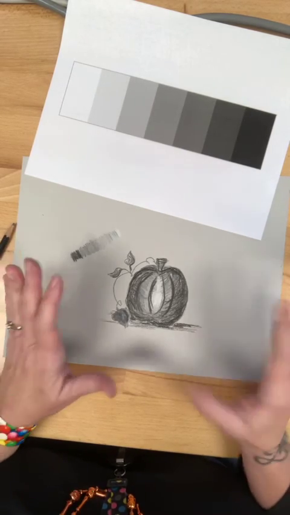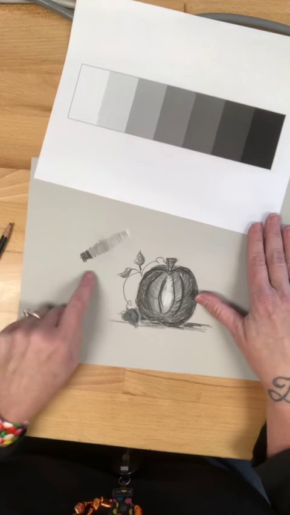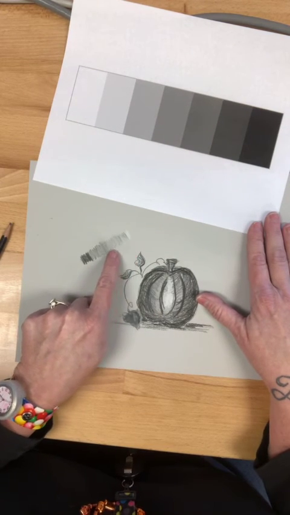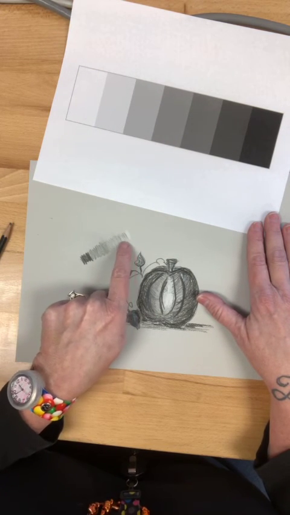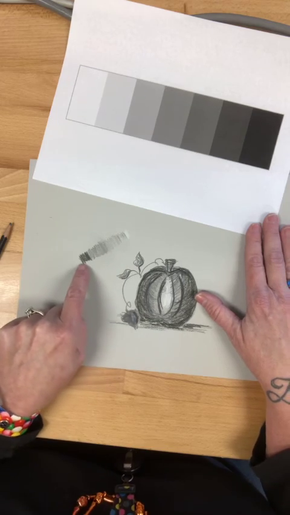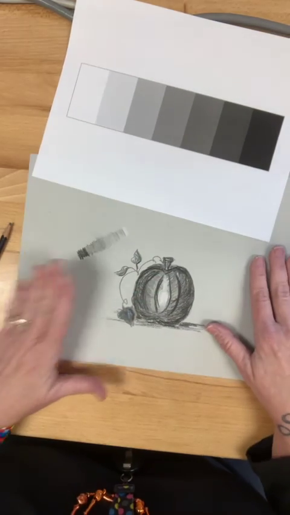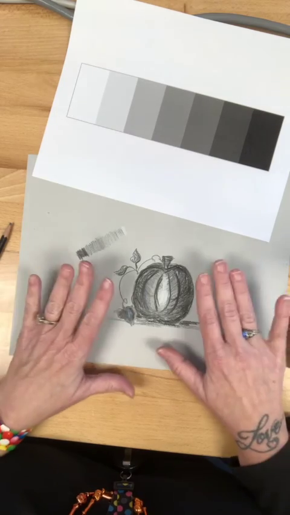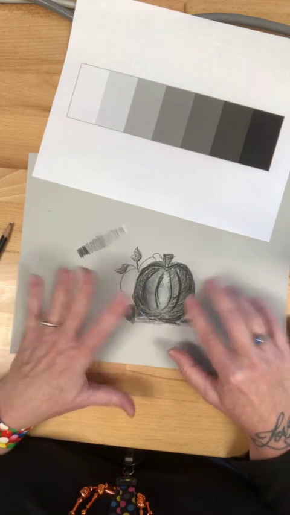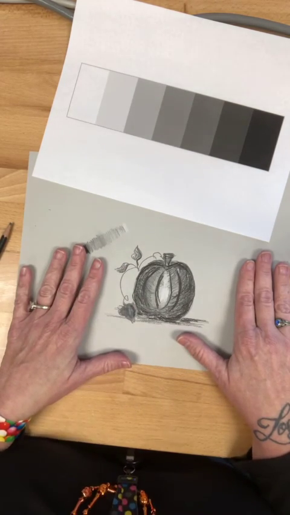So practice doing some shading, creating value. Like I said, you can even just practice a value chart where you go from super, super light all the way to dark, just even on a plain white paper, or add some value in a drawing of your choice. It does not have to be a pumpkin or a self-portrait.